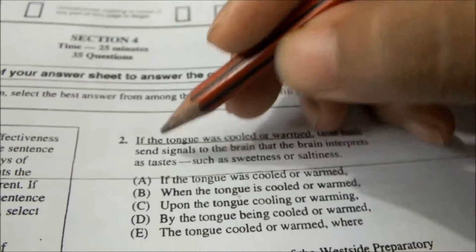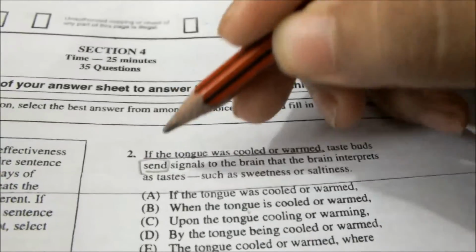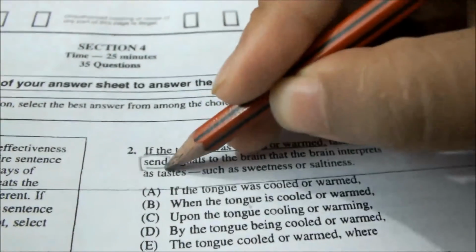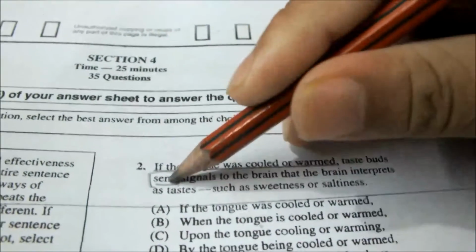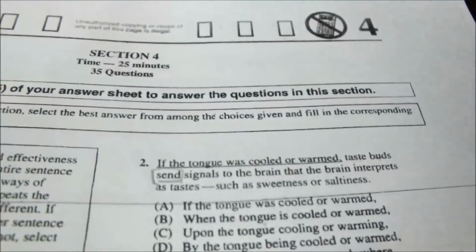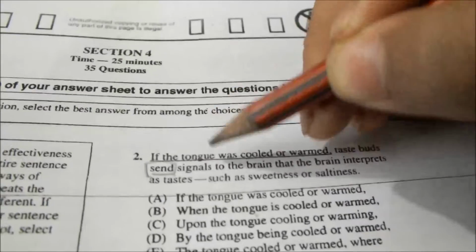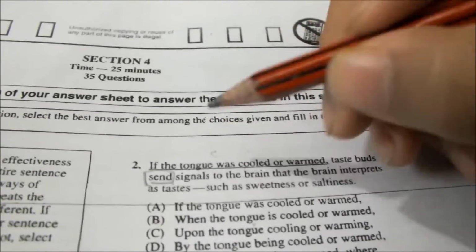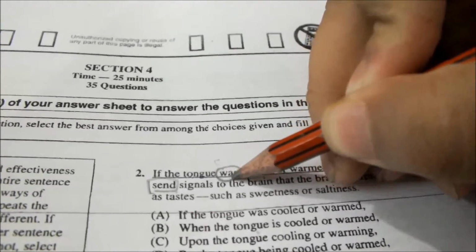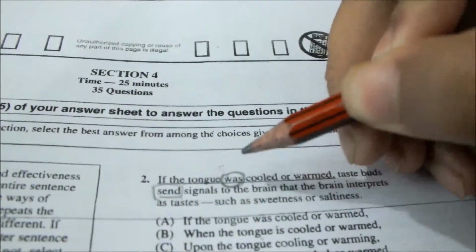See, taste buds send signals. This is present indefinite tense. The taste buds send. This is something general that the taste buds do. So this part should be in that format too. This part should not be in past indefinite. It should be in present indefinite.